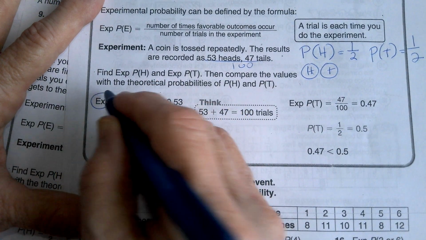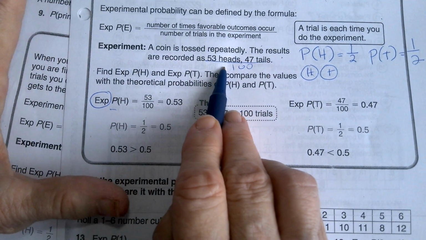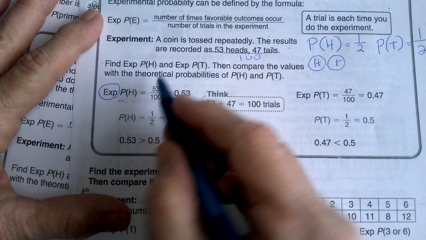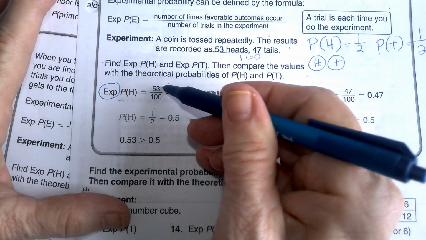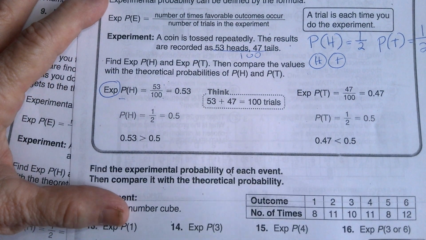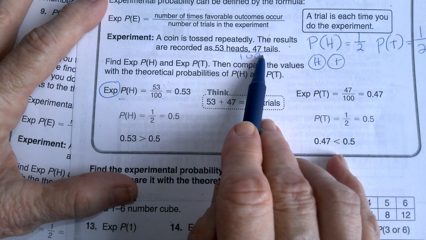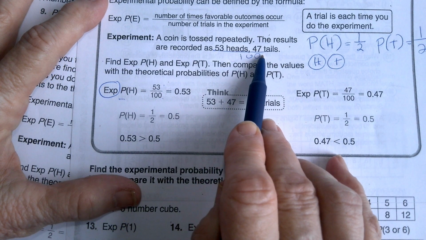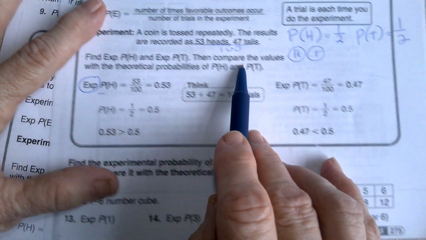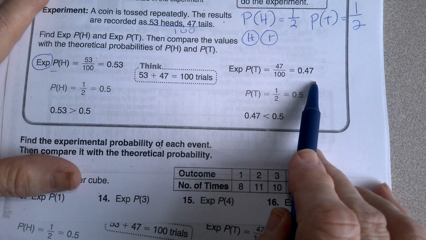So here's the difference. The experimental one is you take the number of outcomes that you got for the heads. They flipped it 100 times and they got 53. So right here, the experimental would be 53 out of 100. And who knows what the experimental probability would be for the tails? It's 47 out of, how many times did they do it? 100. So the experimental probability would be 47 out of 100. And we can put it in decimal later.